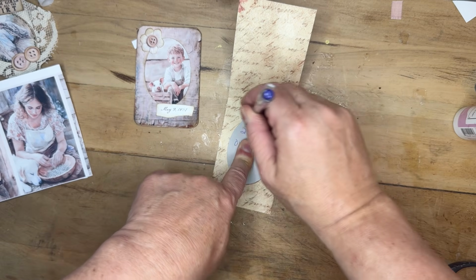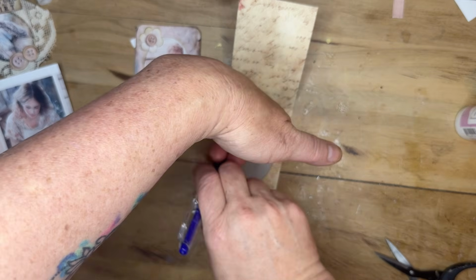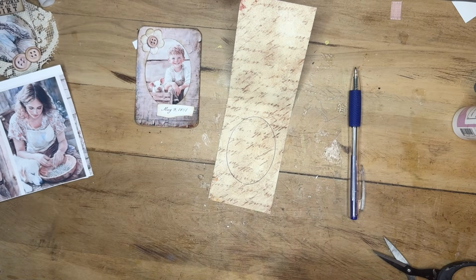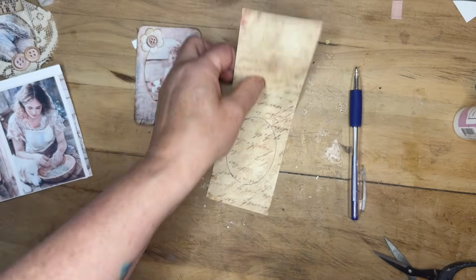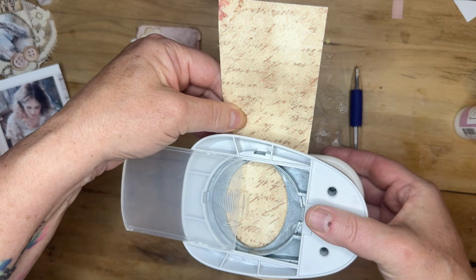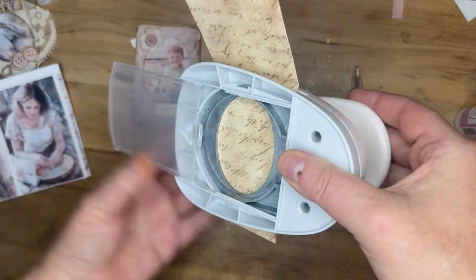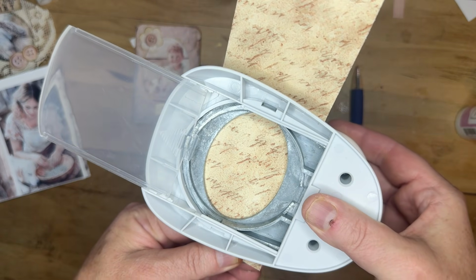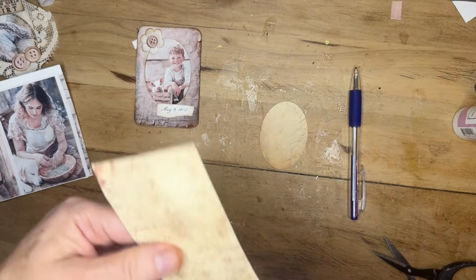If you're going to use a punch, use your punch to punch out a little thing you can trace so that you get it exactly where you want. So now I can line up my punch. And then I'm going to save that.